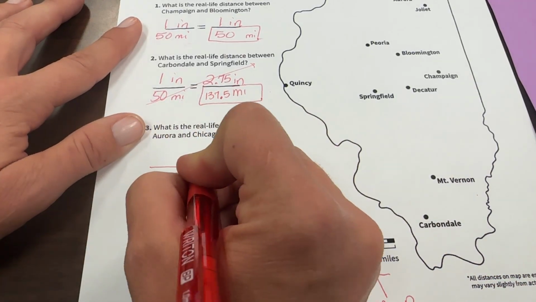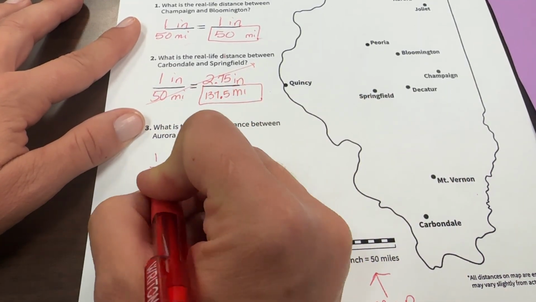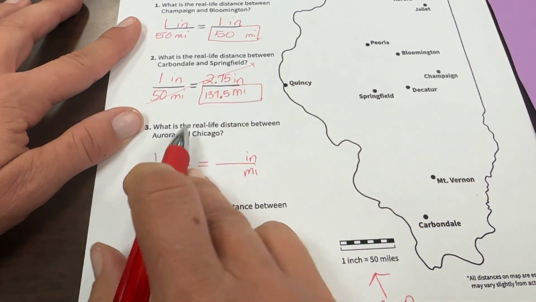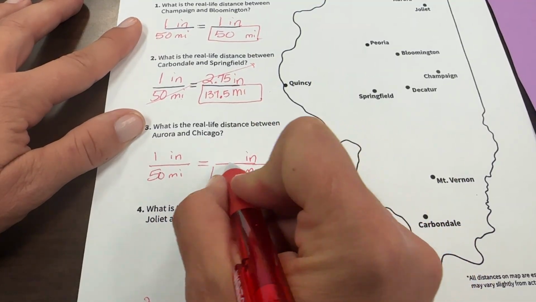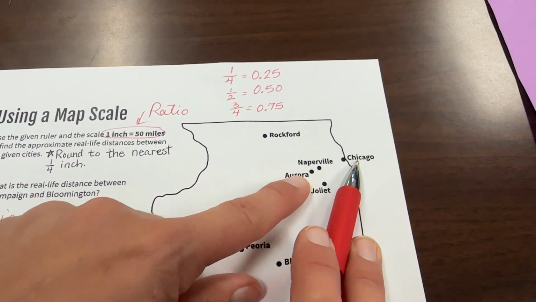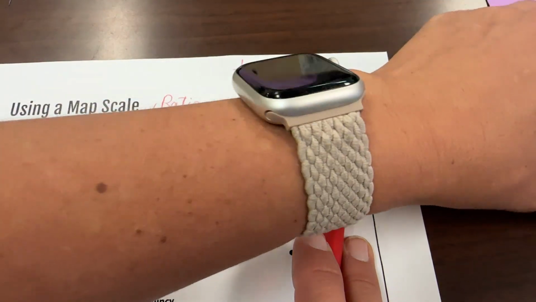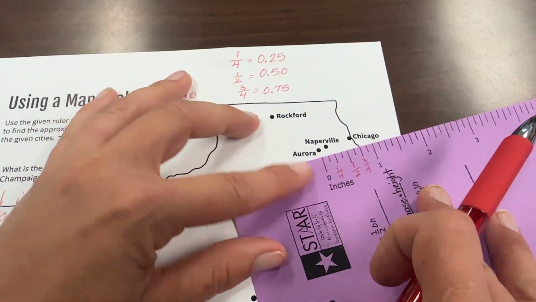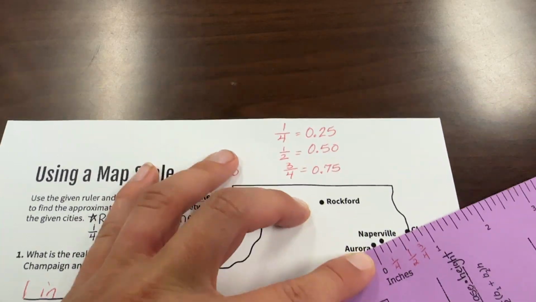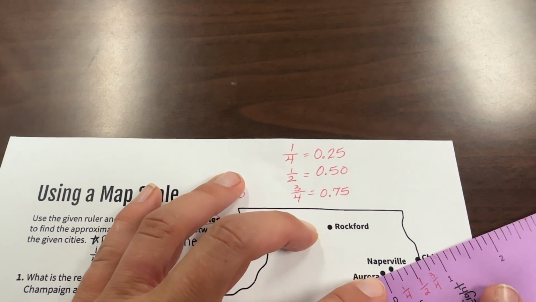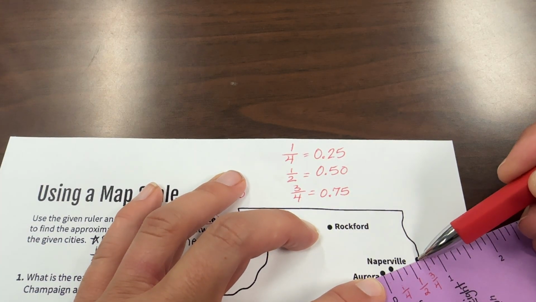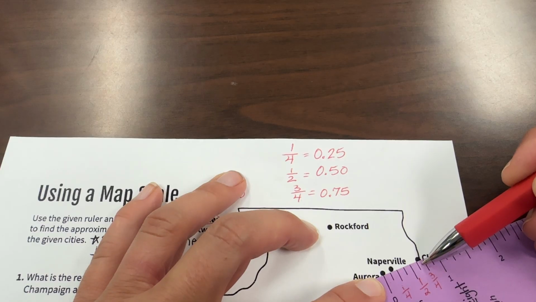So number 3, let's write our scale. It's going to be the same on this map. It's asking what is the real life distance, so we know that we're finding miles, between Aurora and Chicago. So we've got Chicago and Aurora. They're pretty close. Looks like it's probably going to be less than 1. So Aurora to Chicago. Again, it's easier to see if you get right over it, in the middle of the dot.